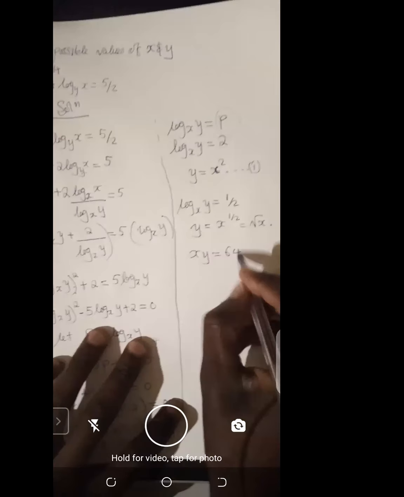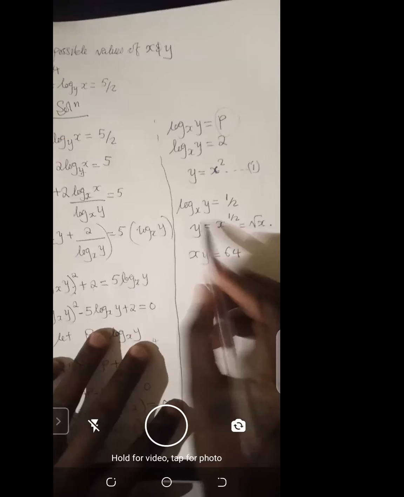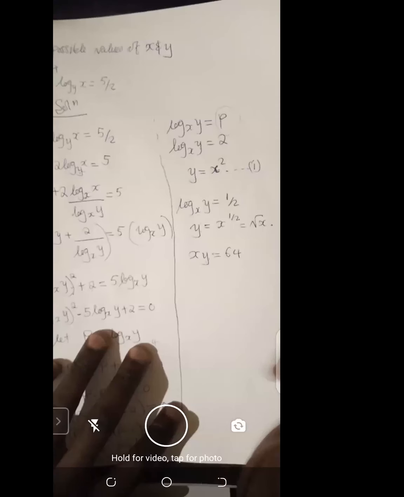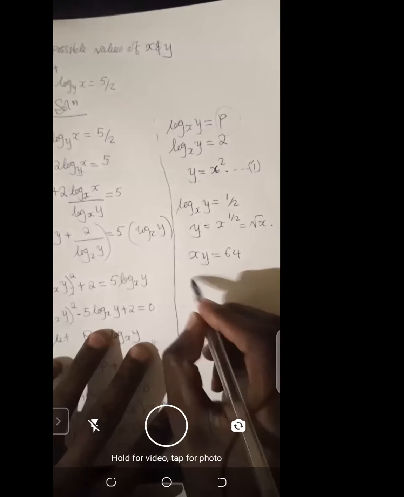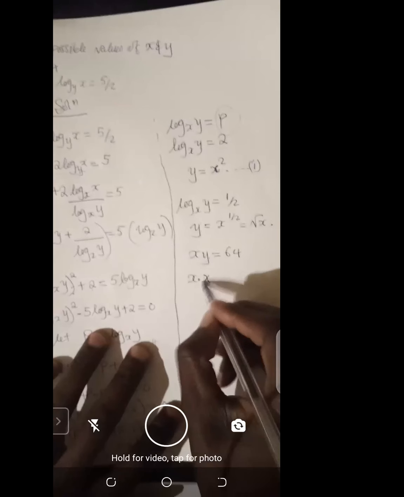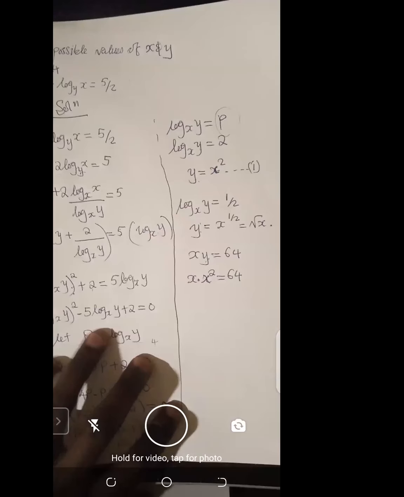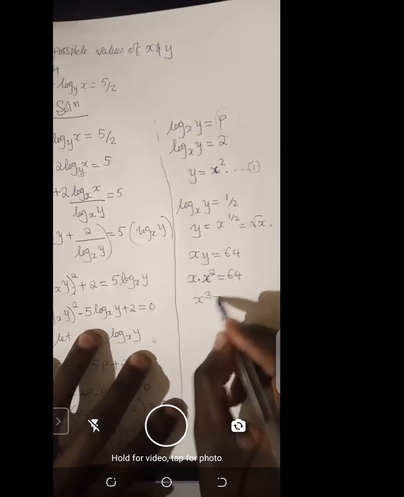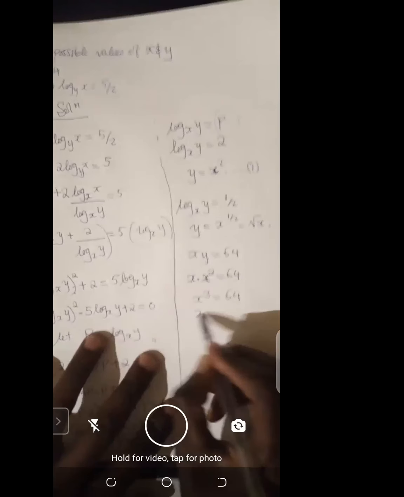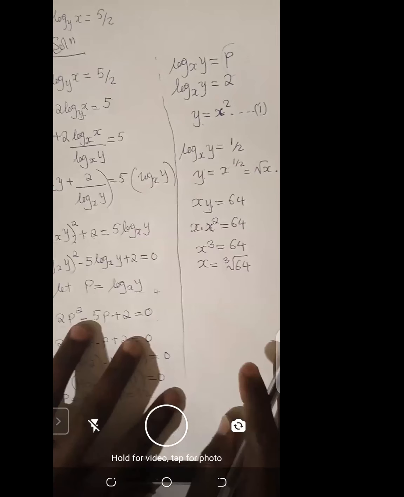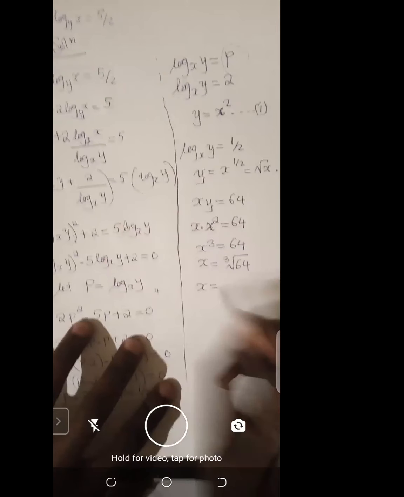Then you have x times x squared being equal to 64. This is going to give you x to the power 3 being equal to 64. So you have x being equal to the cube root of 64. And what are you going to have there? What is the cube root of 64?